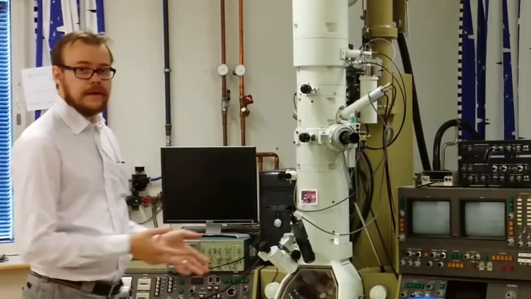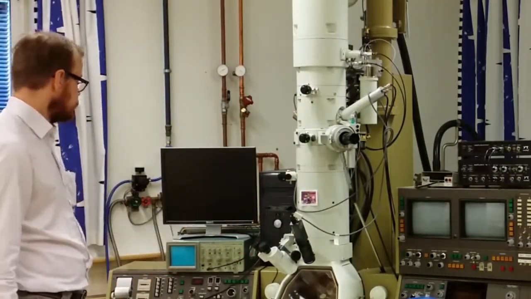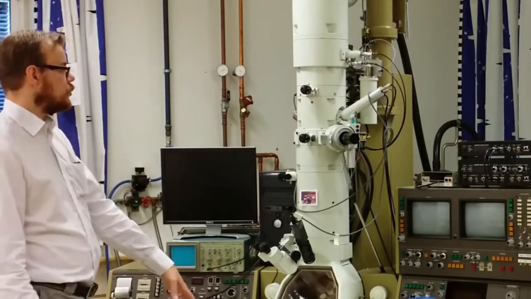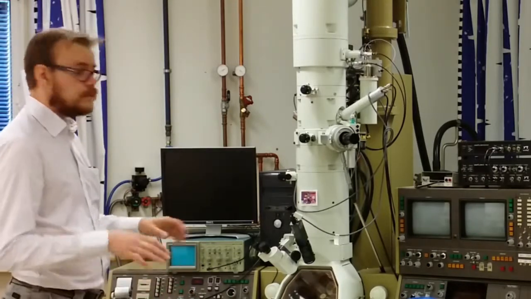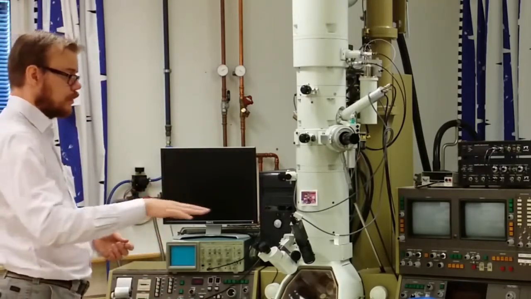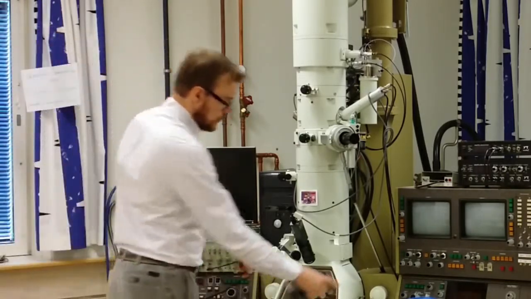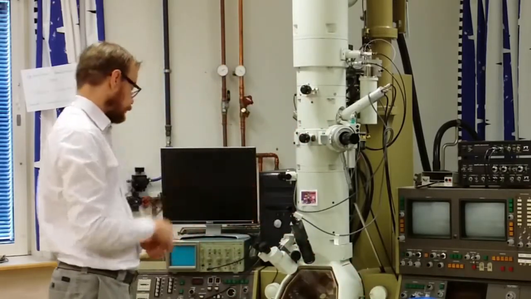As you can see, the microscope contains a lot of different knobs and control panels. On the bottom you also have pedals. The pedals you use to tilt the sample in different directions. To position the sample across and change the view of the sample that you are viewing, you use these two knobs. These you can turn and then the sample will move.